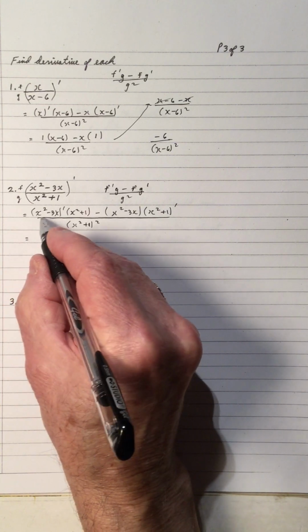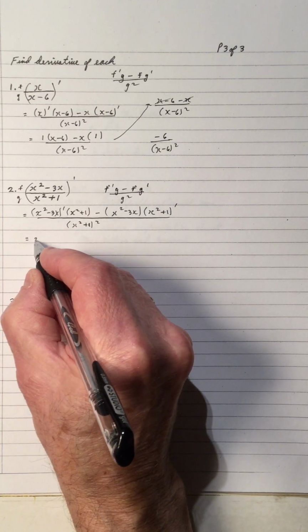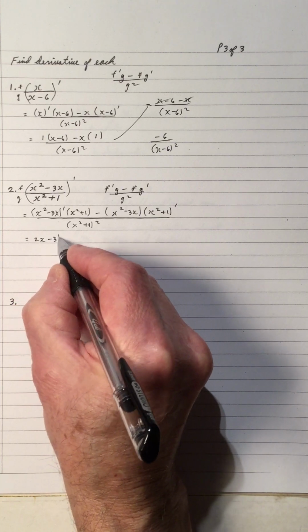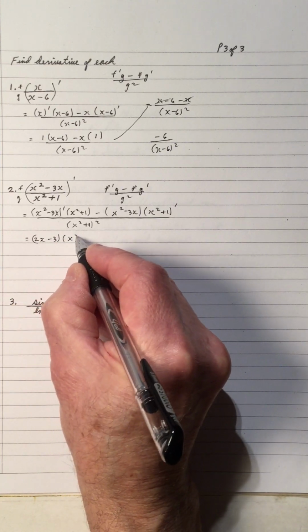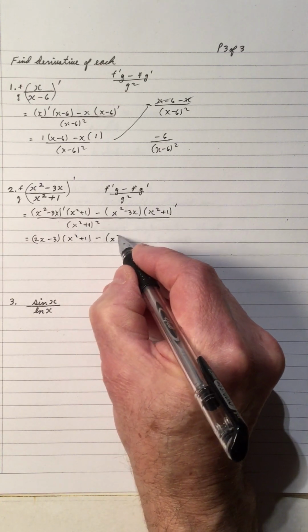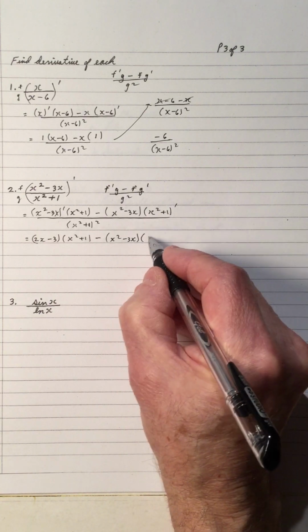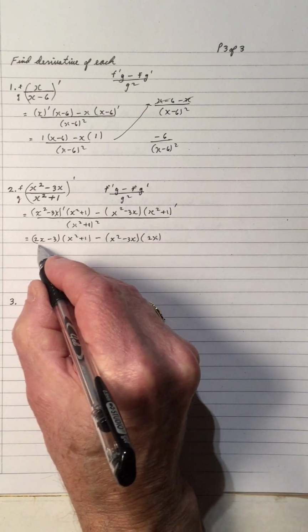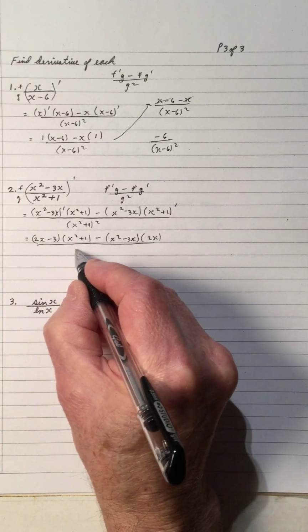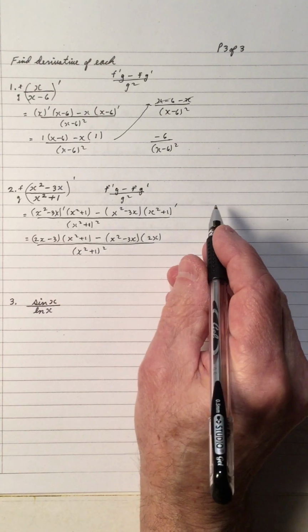To simplify that, the derivative of x squared minus 3x is 2x minus 3, and minus x squared minus 3x, and the derivative of x squared plus 1 is 2x, all over x squared plus 1 all squared.